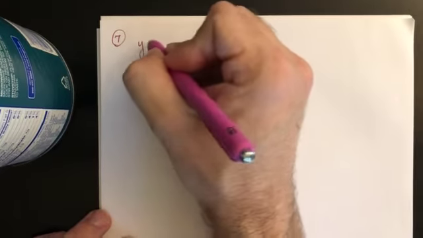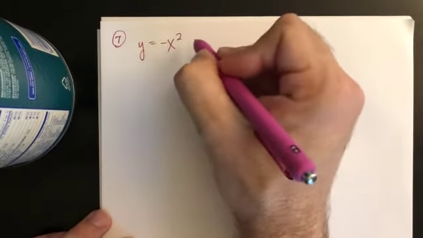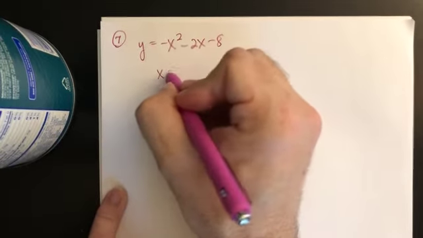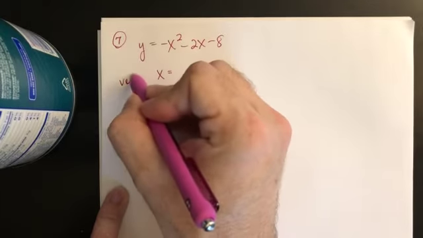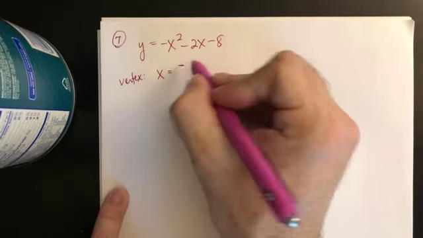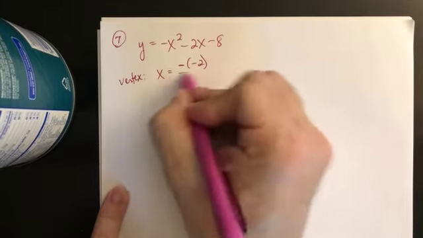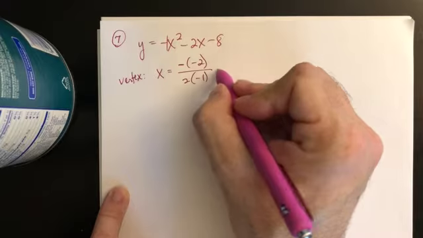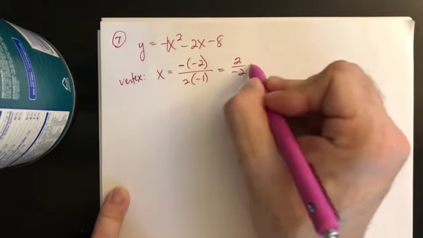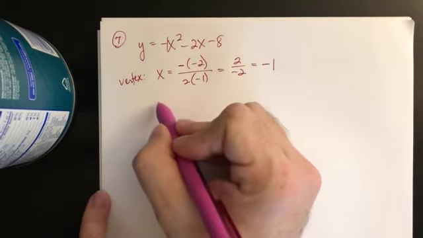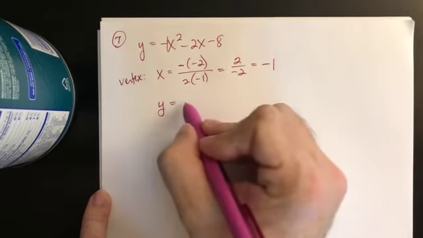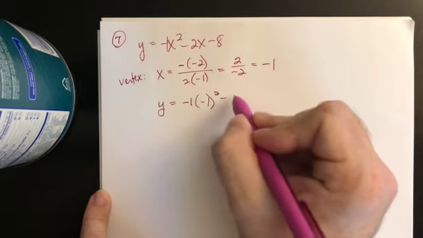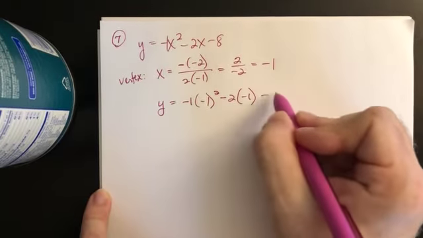We have y equal to negative x squared minus 2x minus 8. So if we try to find x equal to the vertex, we're going to say negative 2 again. This time is 2 times negative 1, because that's what's in front of x squared. So that's positive 2 over negative 2, and that is negative 1. Y is equal to, and we have negative 1 times negative 1 squared minus 2 times negative 1 minus 8.